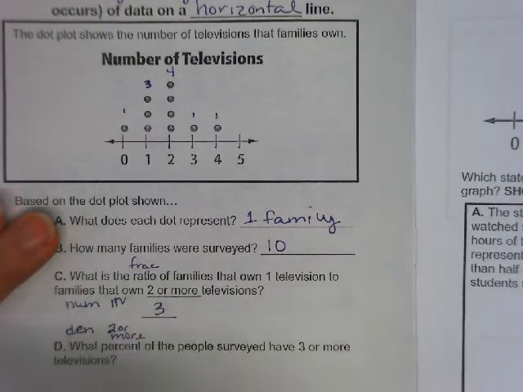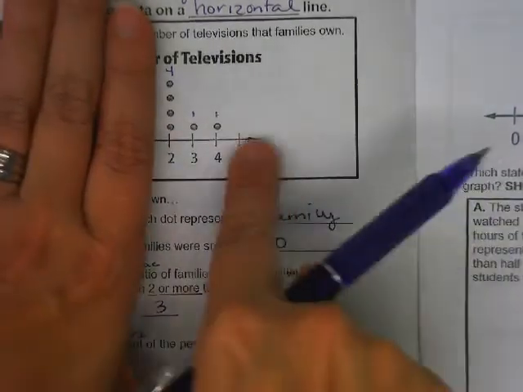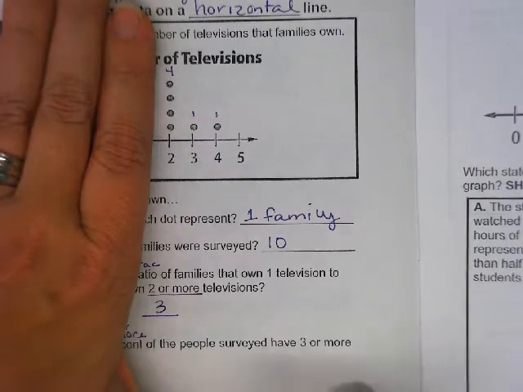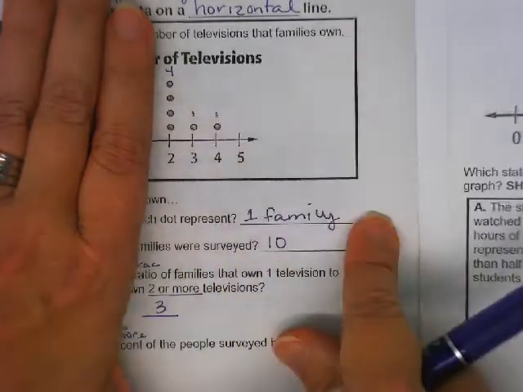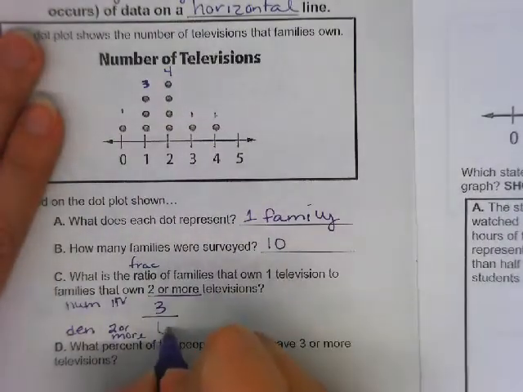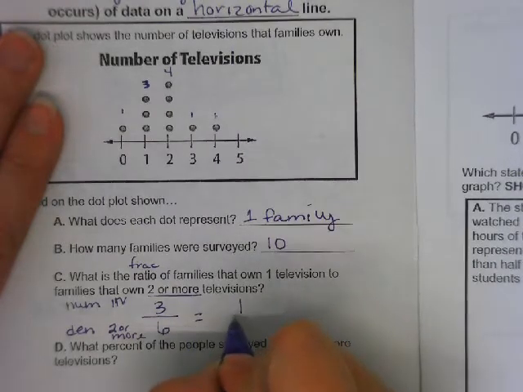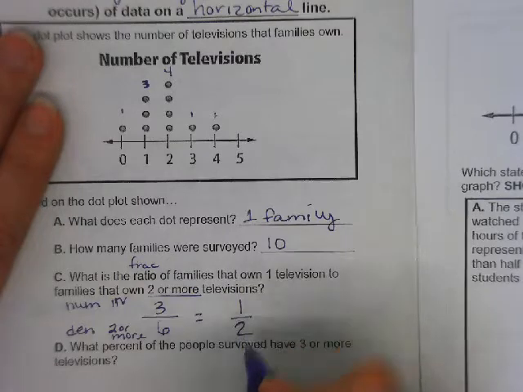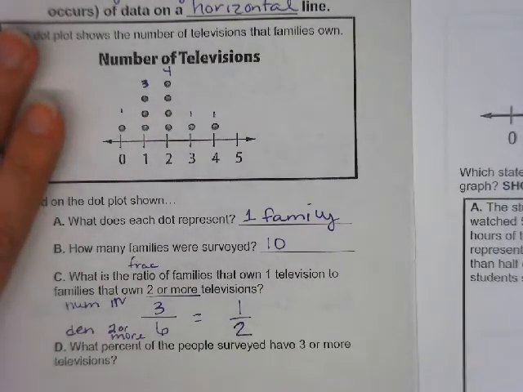How many have 2 or more? So that's going to be all of these, right? How many are there? 4, 5, 6. And what do we know about that? 1/2. So we can say 1 out of 2 have 1 TV versus more. Okay? Does everyone see how we did that?